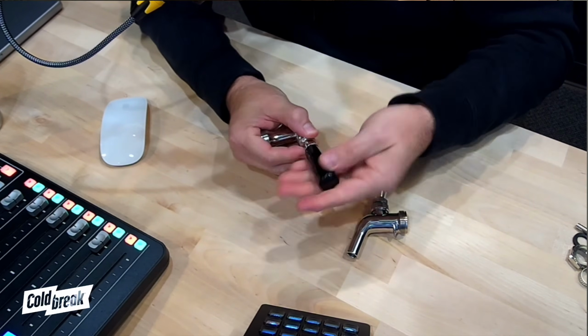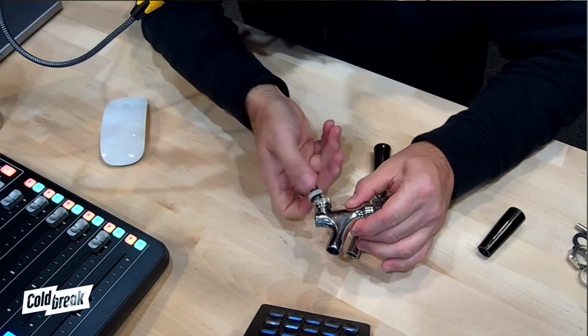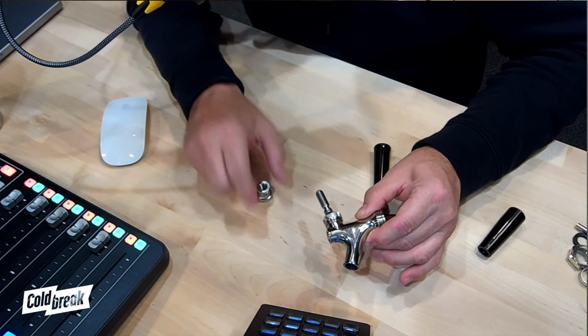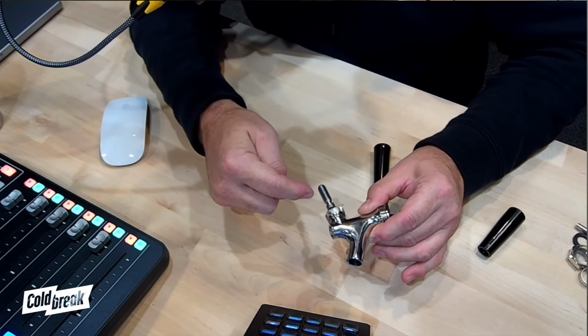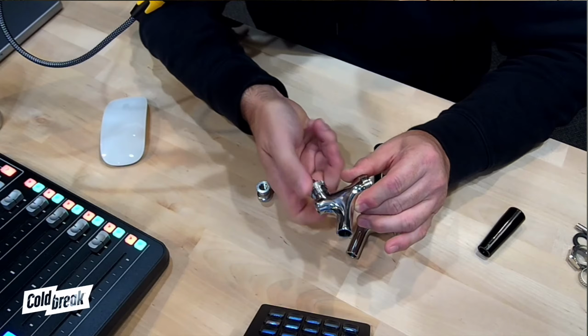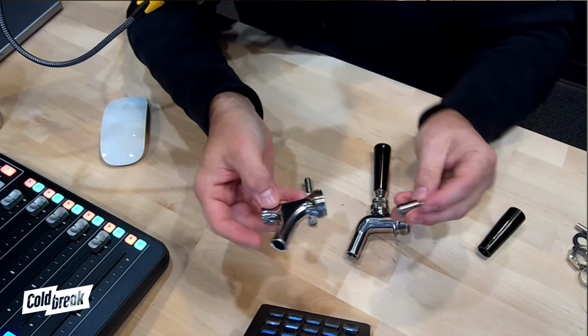Once we pull the tap handle off, what you're left with is basically 3 large pieces. You've got your lever, you've got your bonnet that's holding the lever on, which will pull off, and then your shaft will just drop out.